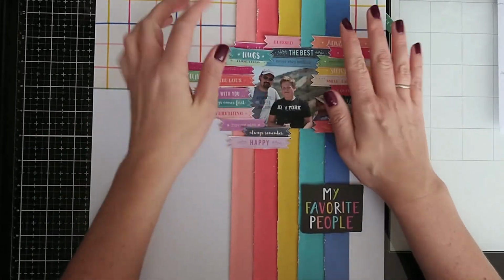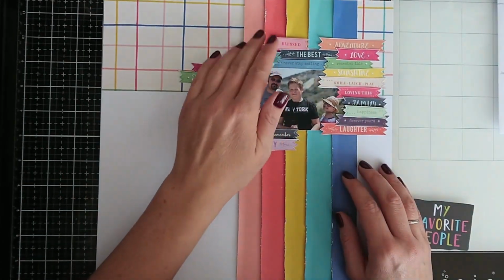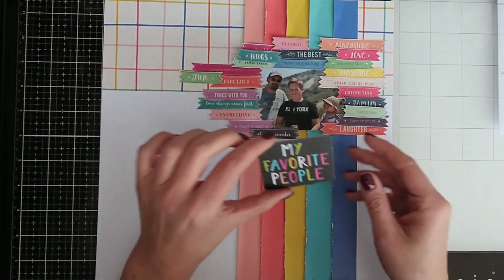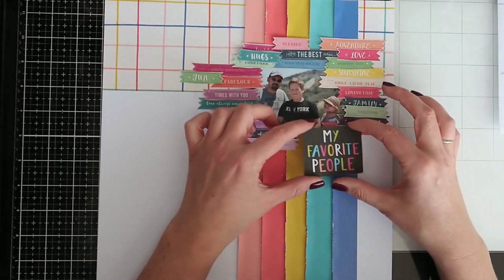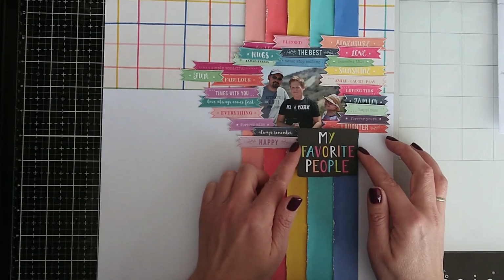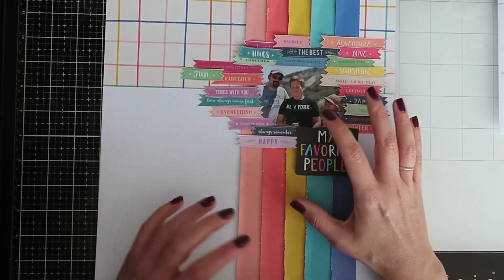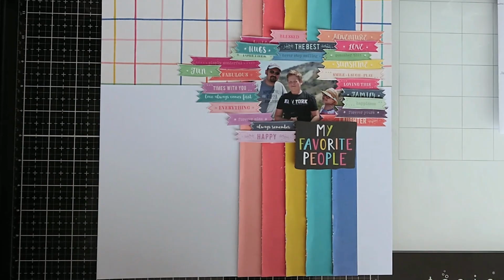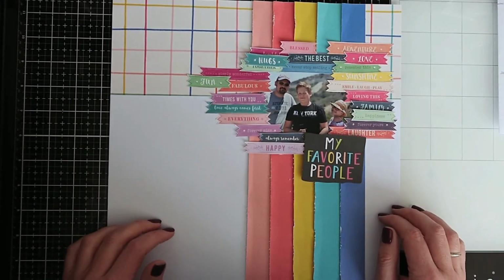Okay, so here I've arranged these banners around my photo, and I've adhered some on foam squares to raise them a little bit. And here I have this sentiment, my favorite people, from the embellishment set included in the October main kit. So I'm going to put it here. It adds boldness to the layout and matches with the black t-shirt of my son. And to add a little bit more black, I will probably add some splatters.